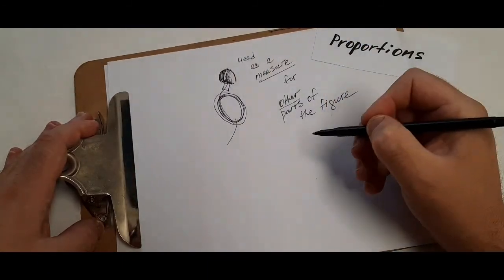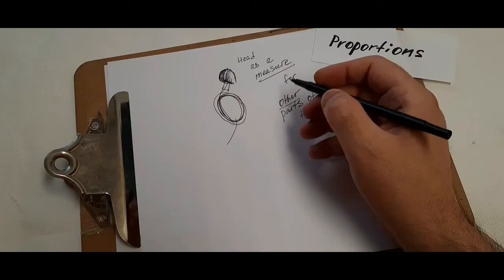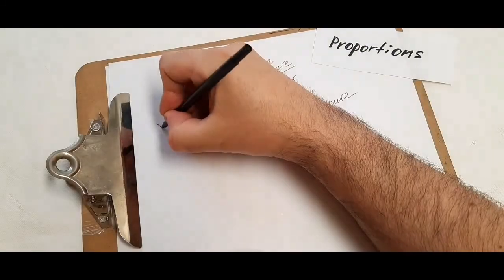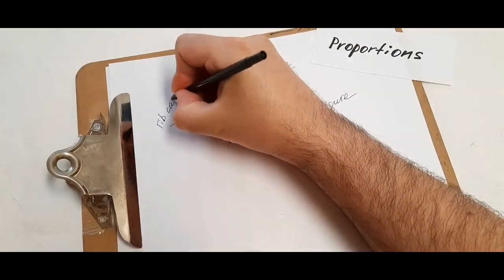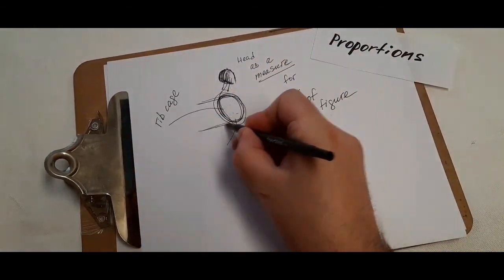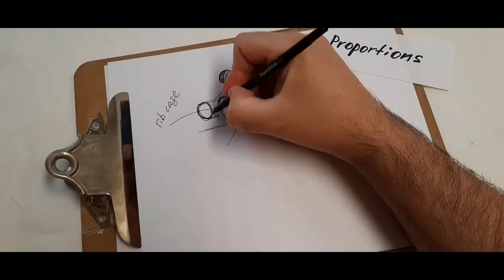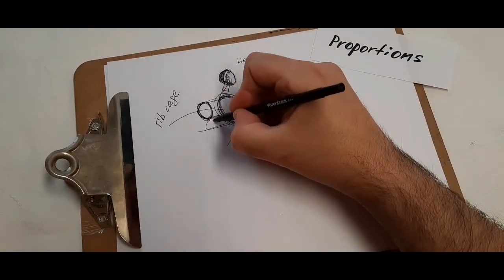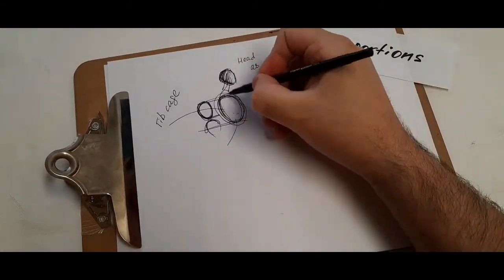So this is a really basic way of understanding and drawing the figure that I learned when I first started learning about figure drawing or about figure proportions.